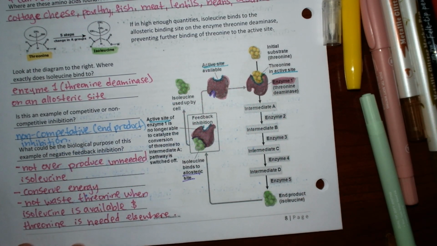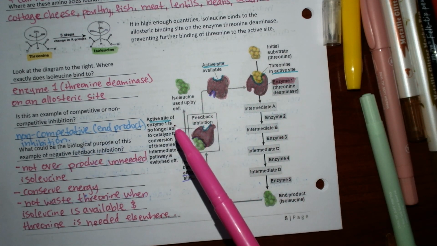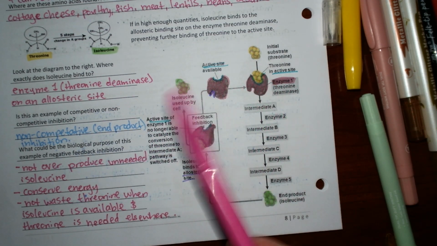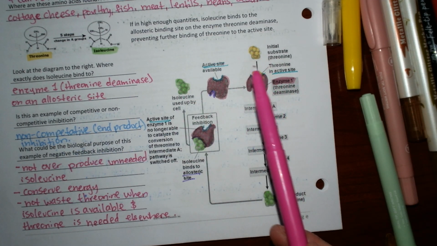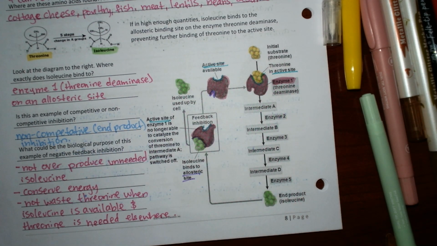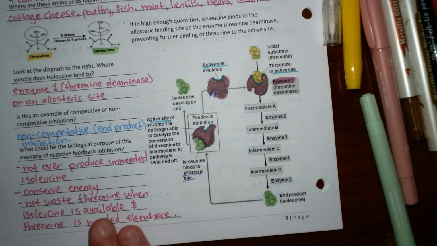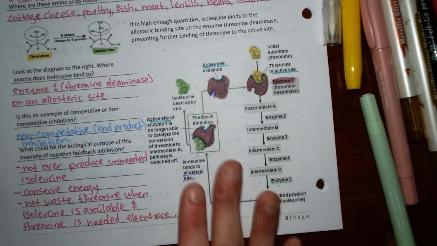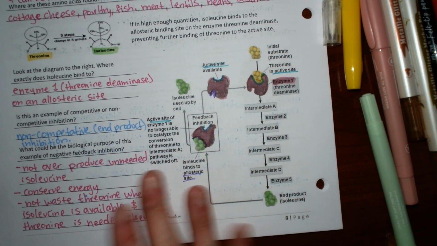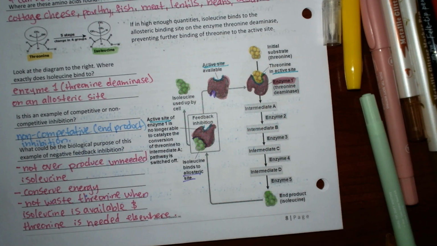Threonine has a bunch of functions that it does on its own, and so if we're wasting it just to make isoleucine when we already have isoleucine, it then can't go off and perform its functions like becoming tooth enamel or metabolizing fat and preventing buildup in the liver. And so it's important that this is regulated, and the most efficient way to regulate it is by end product inhibition, because then it kind of shuts itself off, versus there having to be some other thing that spends energy to come in and turn it off.